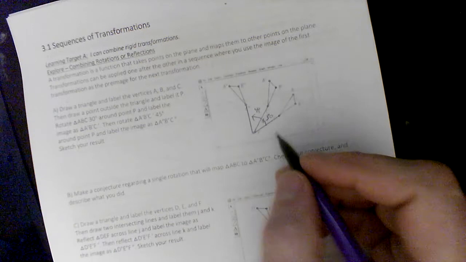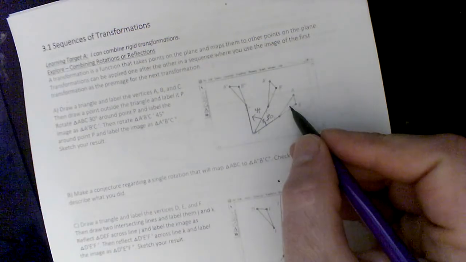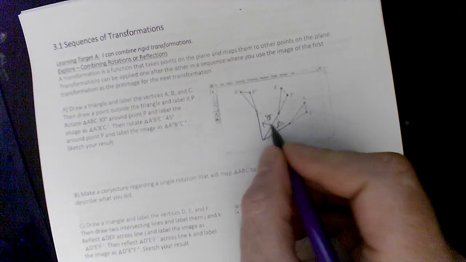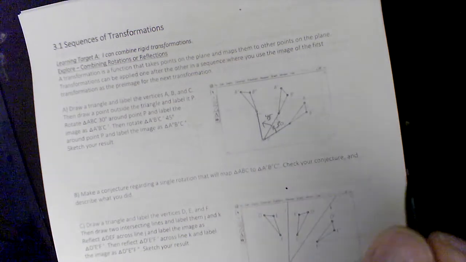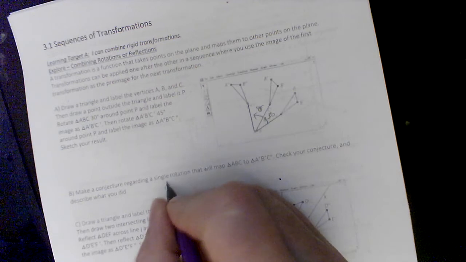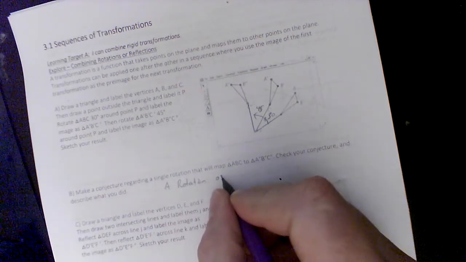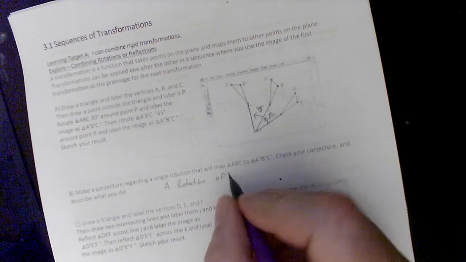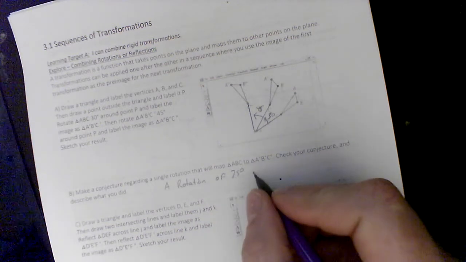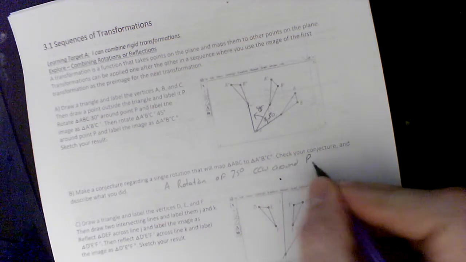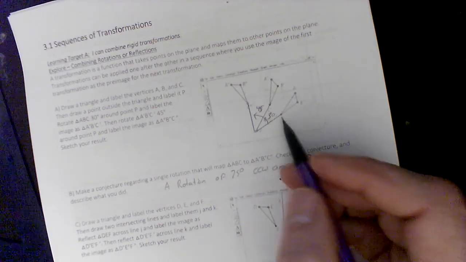Now, it says make a conjecture: what if I skip this transformation? How would I go straight from here to here? Well, as you can see, if I went straight from here to here, it would be the sum of the rotations, right? So our conjecture would be a rotation of 45 and 30, right? 75 degrees counterclockwise around P. So sometimes, especially if you've got the same transformation, you can just add or subtract to find out how much of your transformation, and sometimes they do more.